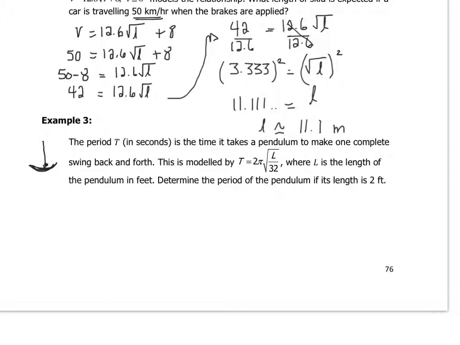So we have this equation here. T, we said, was the period in seconds, or the time it takes for it to make one complete swing back and forth. And it's equal to 2 pi, the square root of L, where L was the length of the pendulum in feet, over 32.